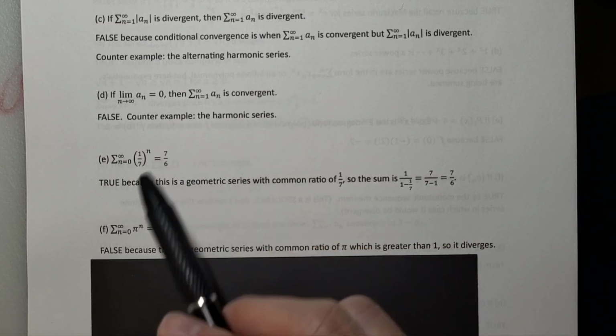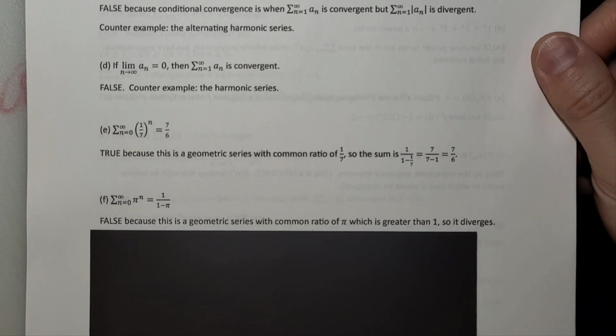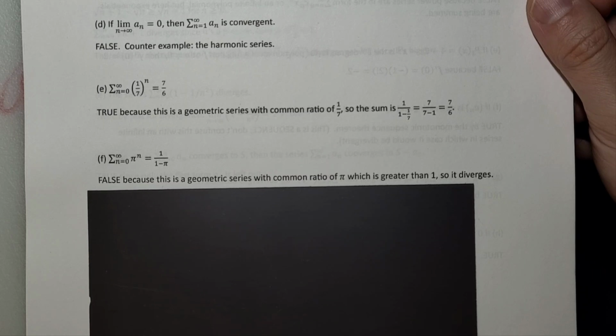And we kind of did the test for divergence as well. The limit as n goes to infinity of pi to the n is for sure blowing up to infinity. So again, that test would have told us that this series diverges.